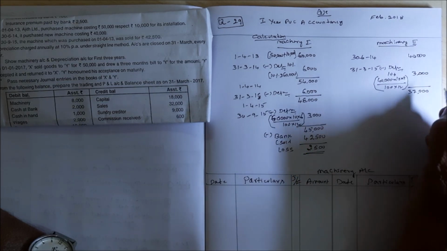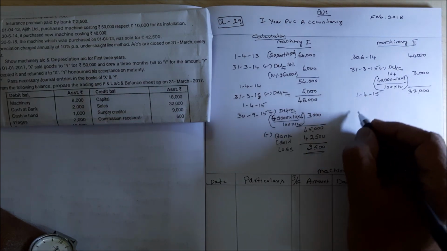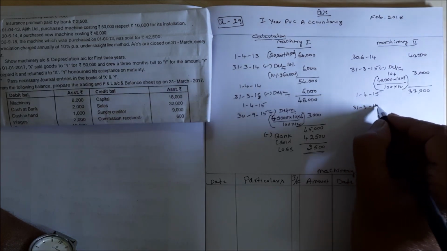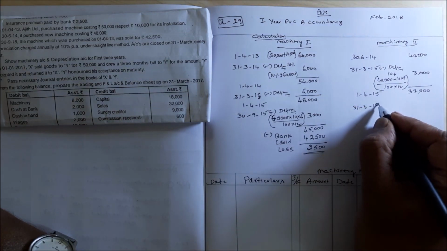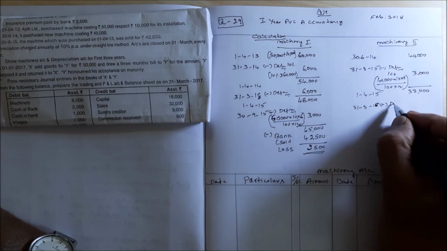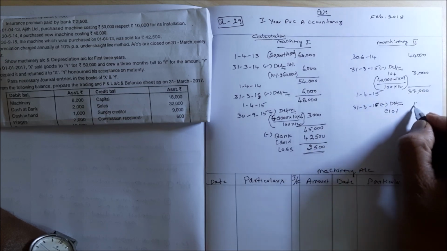Then it becomes 37,000. This is on 1/4/2015. Then 31/3/2016, less depreciation at 10%, it is 4,000.